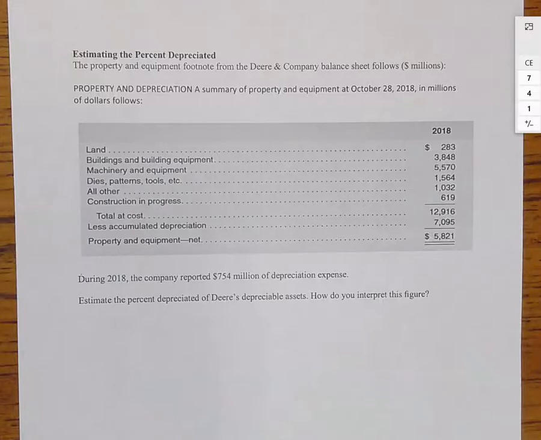Well, let's take a look at this little exercise we have. Shouldn't take us too long. Estimate the percent depreciated. Okay, so this actually is a fairly useful little exercise. If we know what to do, it's somewhat easy. But if we don't know what to do, it's not as easy, I suppose. And also, there are a couple little hooks in here, and we can get something out of the information. So let's see what we've got.